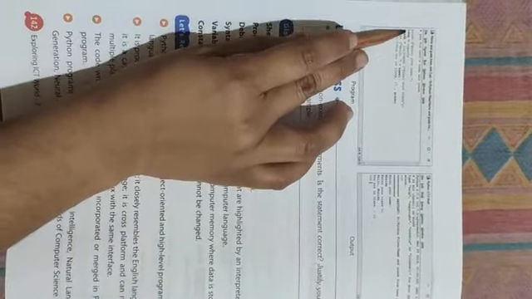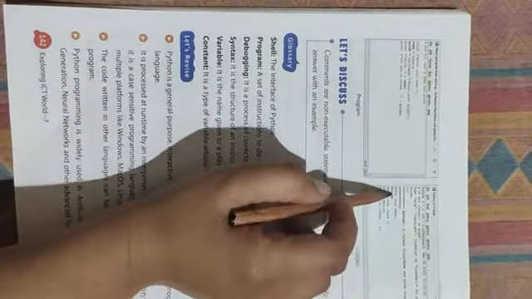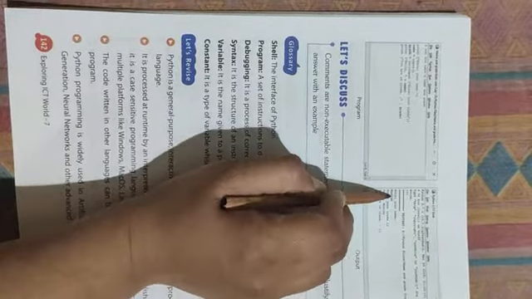Now let's rearrange the lines of code. Print enter your name, then name equal to input, then grade equal to int input, enter your class, then hello and name, then you are in class and again grade. So this is the output. Enter your name, it takes from the user Monica, then enter your class 11, then hello Monica, you are in class 11. So this is the output.